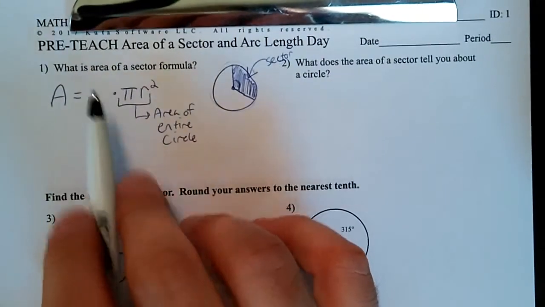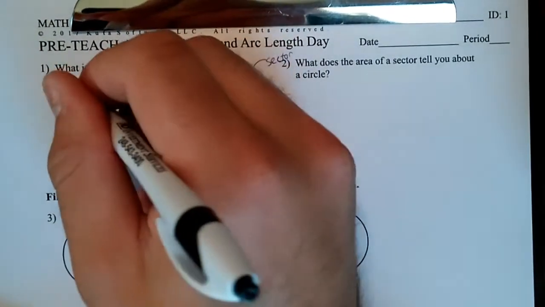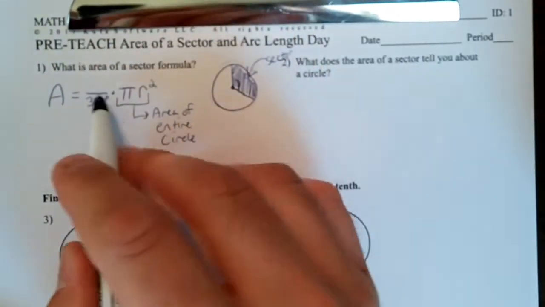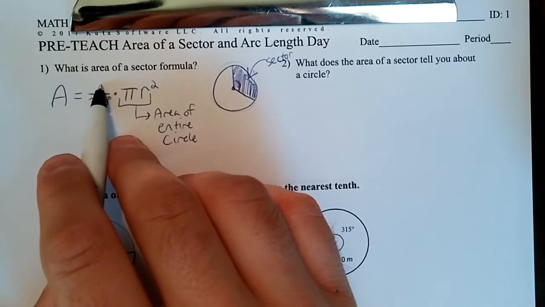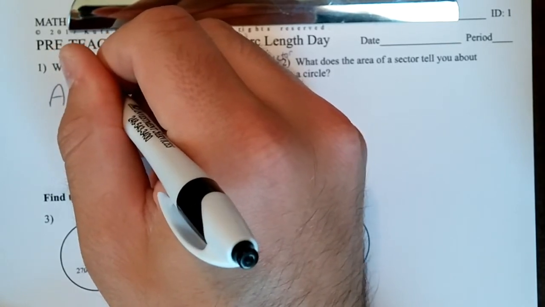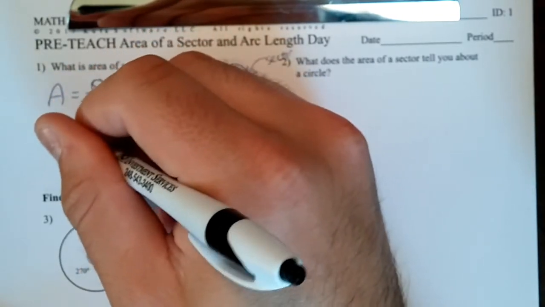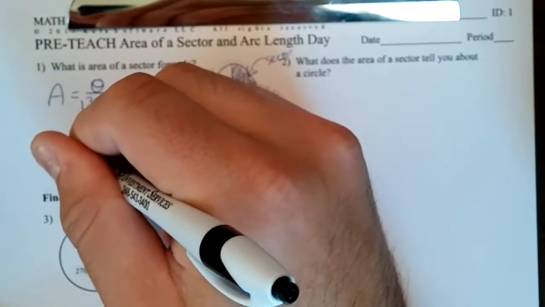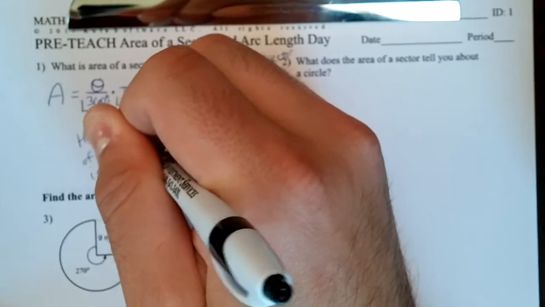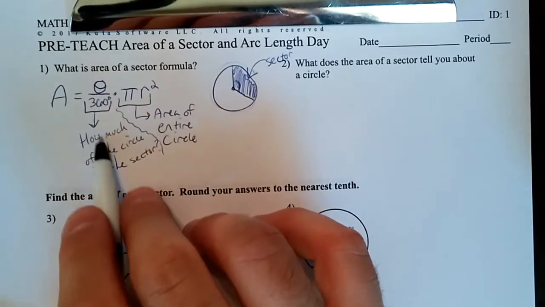Now this first piece here is going to be a fraction. We're going to figure out how much of the circle we're actually going to find the area of. So the entire circle is 360. We find the fraction by simply taking the angle of the sector and putting it on top of this fraction over 360. We usually denote angles with the Greek letter theta, so we'll use that here as well. This piece, this fraction, answers the question: how much of the circle is the sector?